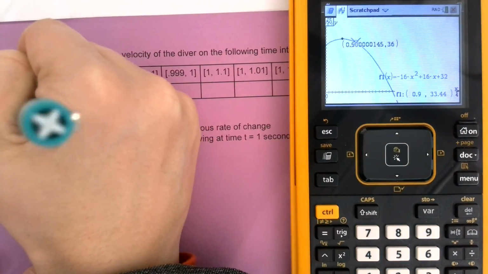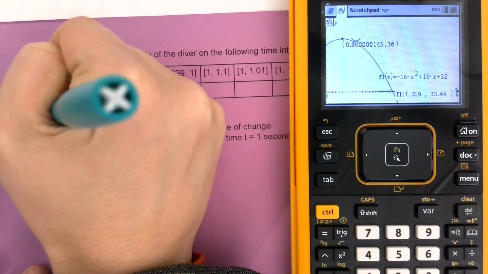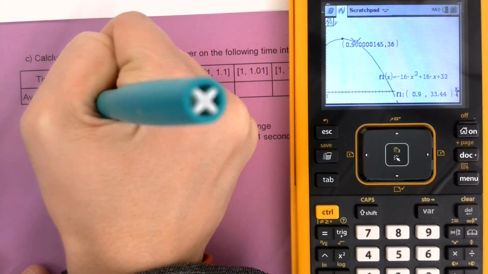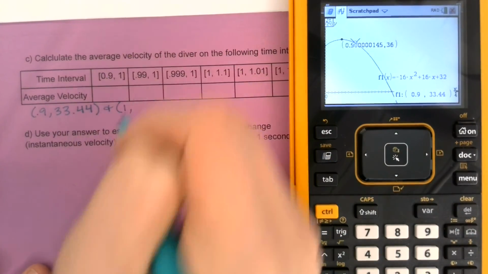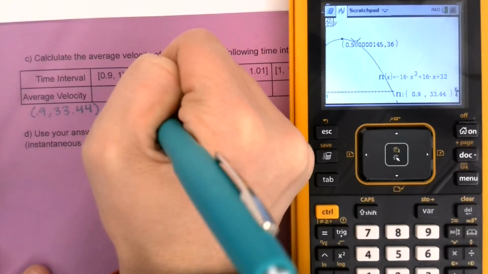33.44. We already know what our point for 1 is: 32.